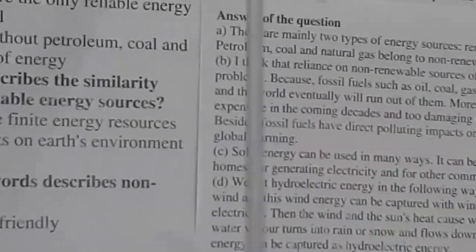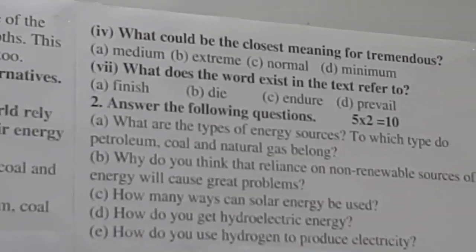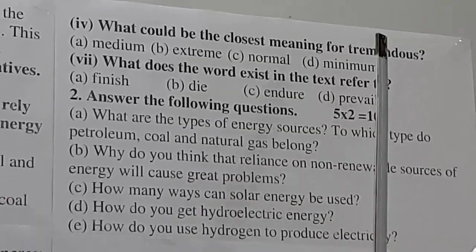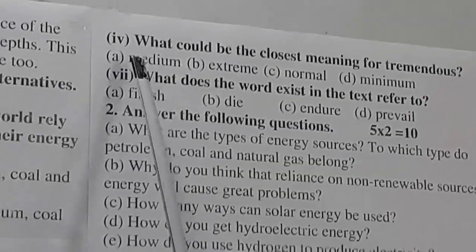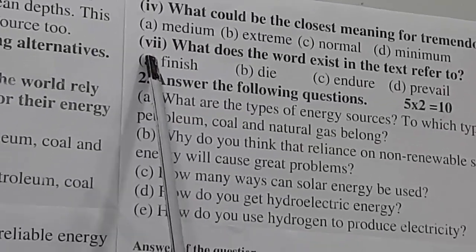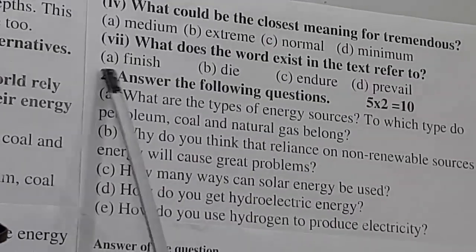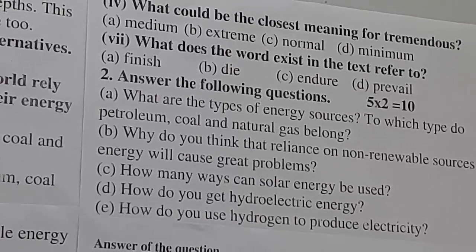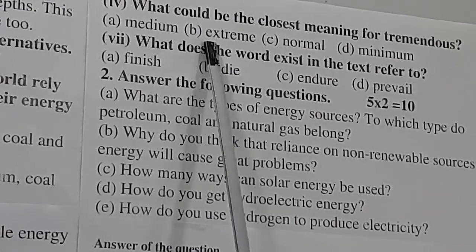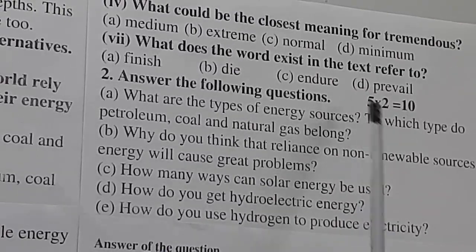6th number, what could be the closest meaning of tremendous? A, medium, B, extreme, C, normal, D, minimum. So the answer will be extreme, B. 7 number, what does the word exist in the text refer to? A, finish, B, die, C, endure, and D, prevail. So the answer will be D, prevail.